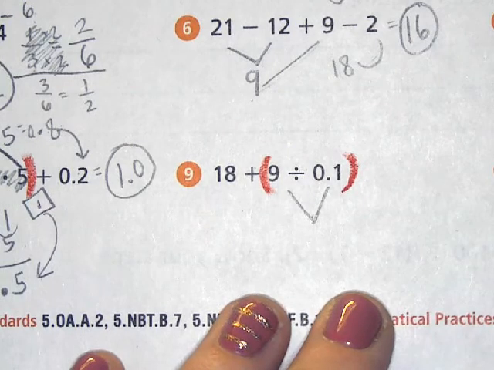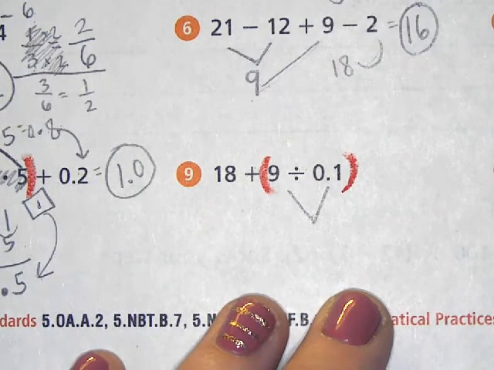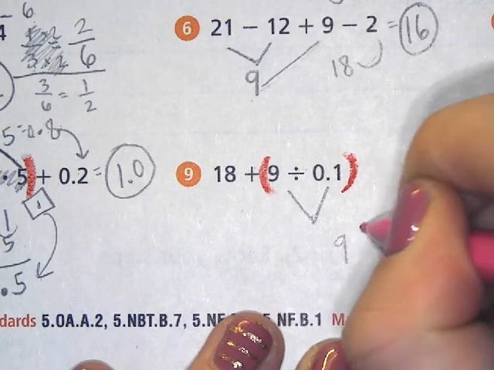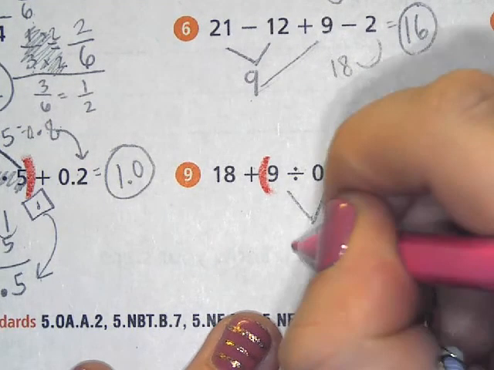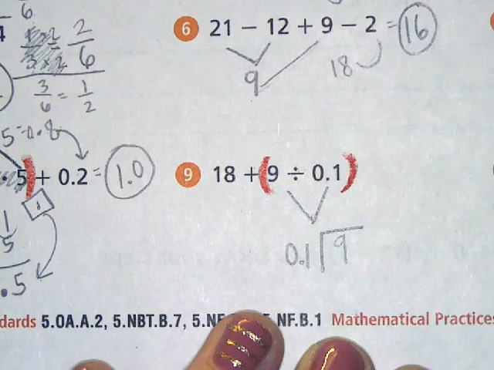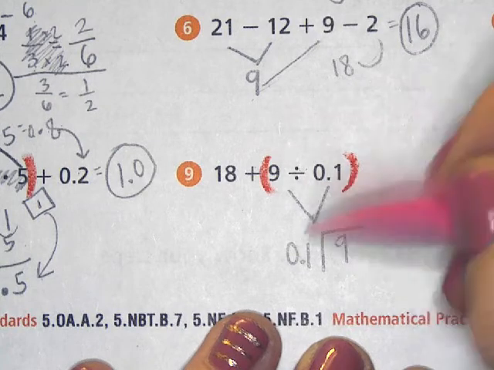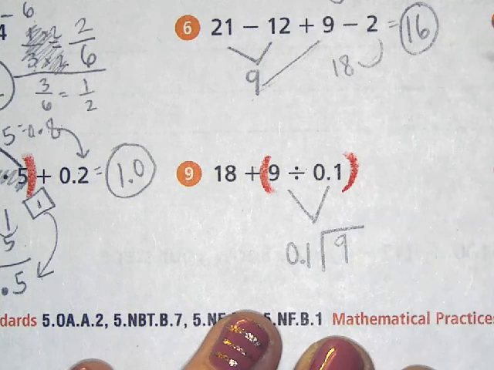The division comes first, so let's put in our own parentheses. This part has to go first. Put a caret. Oh man. 9 divided by 0.1. Here's what that looks like. 9 divided by 0.1.